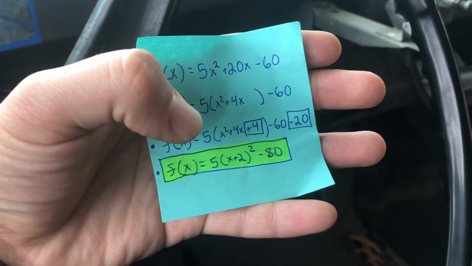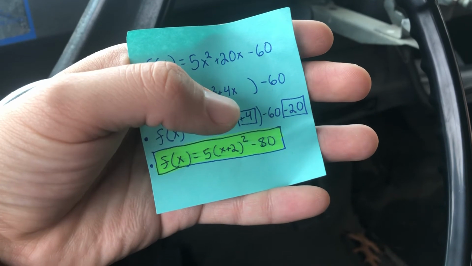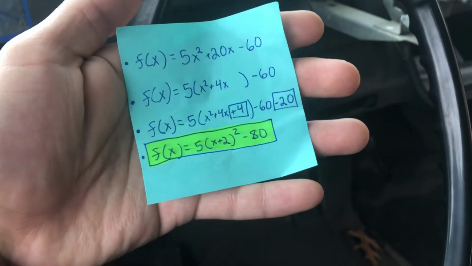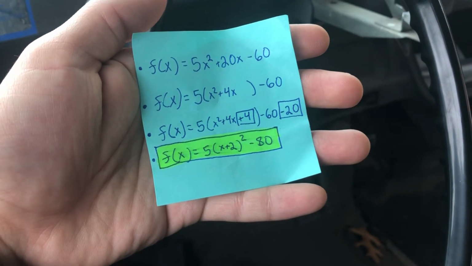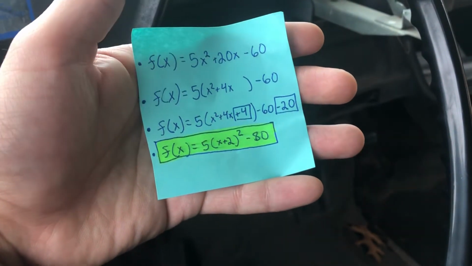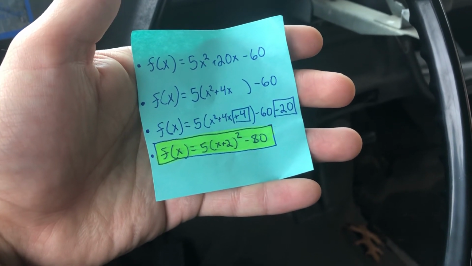All right, in my third step, you can see that I finally completed the square. The number 4 is the value that completes the square for 4x. The reason it completes the square is because in order to complete a square, you take your b value, which is 4, and you divide it by 2, which gives me 2. Then you square it, which gives me 4 again.